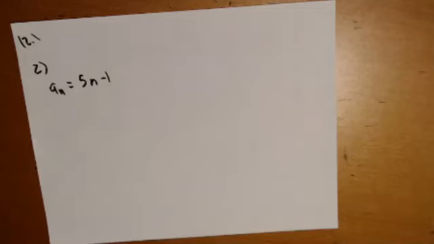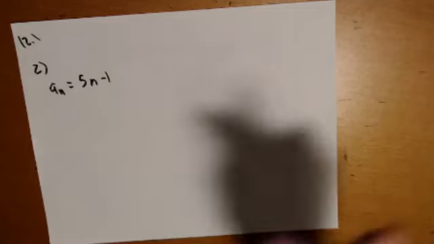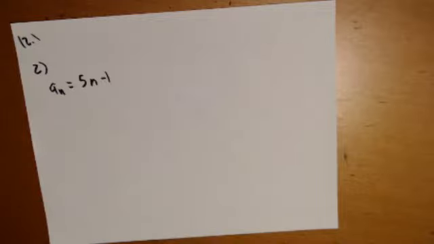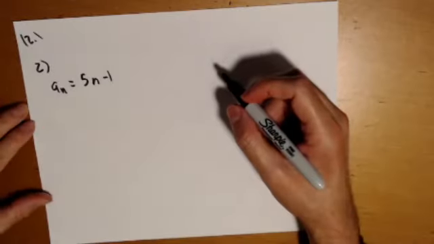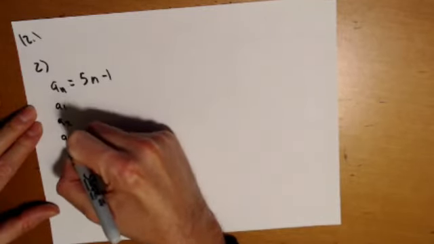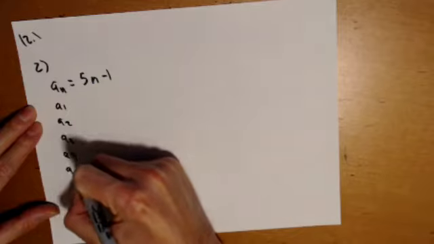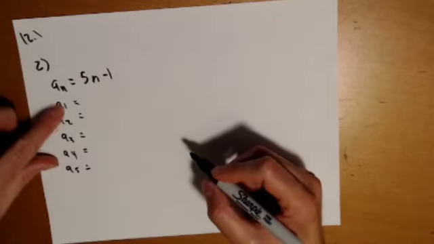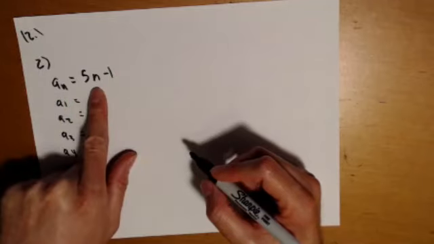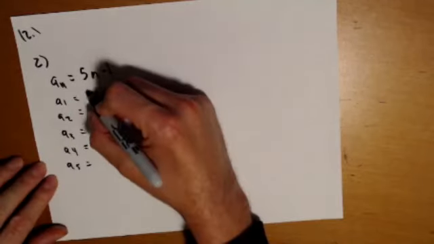Hey folks, 12.1, sequences. This stuff's not bad. Here's number 2: a_n equals 5n minus 1. So they want us to get the first 5 terms, so we need to figure out a1, a2, a3, a4, and a5. That means you just plug in 1 for n. So 5 times 1 minus 1, 4.